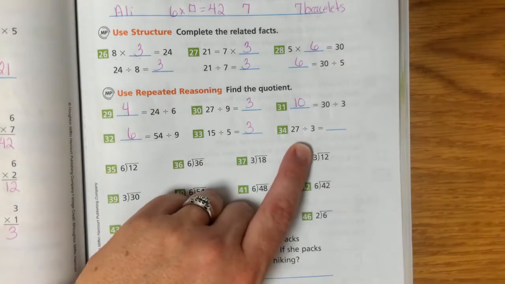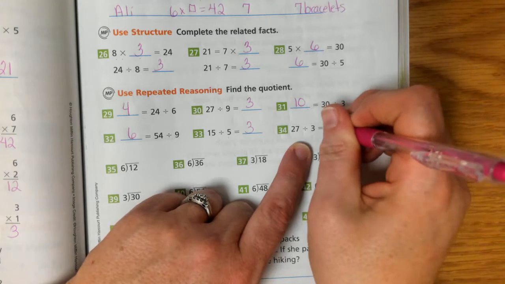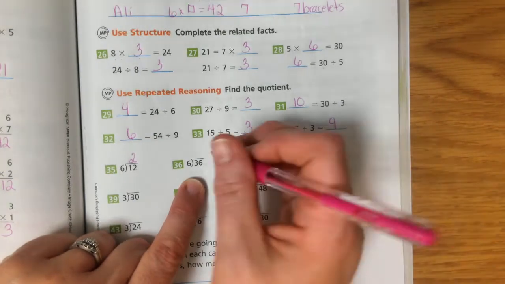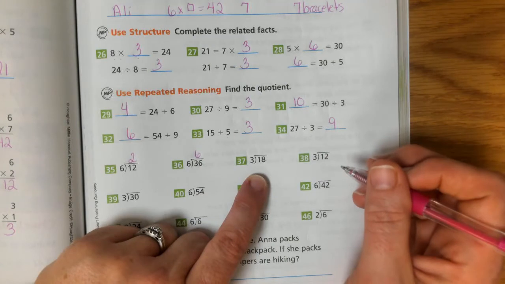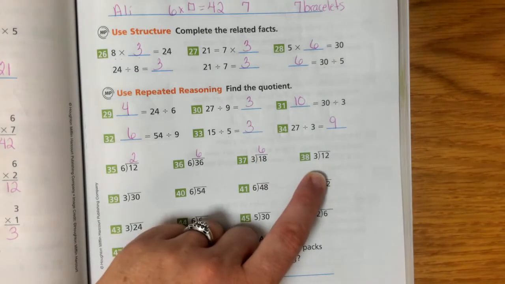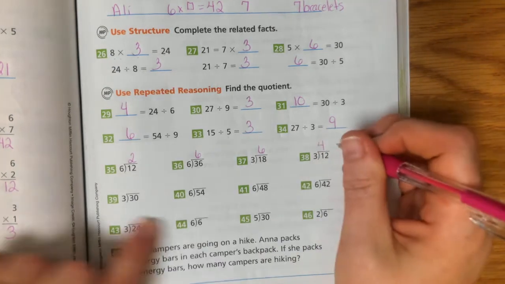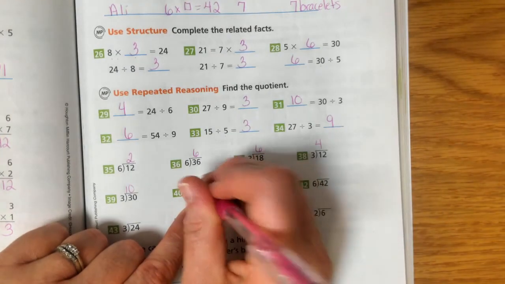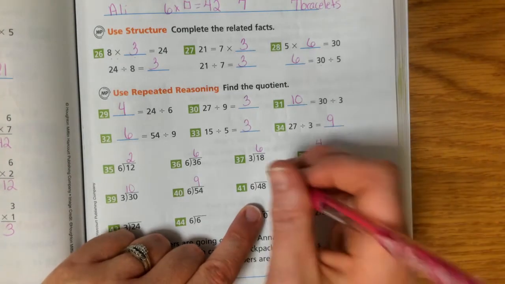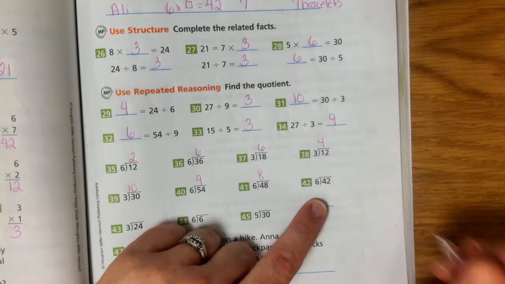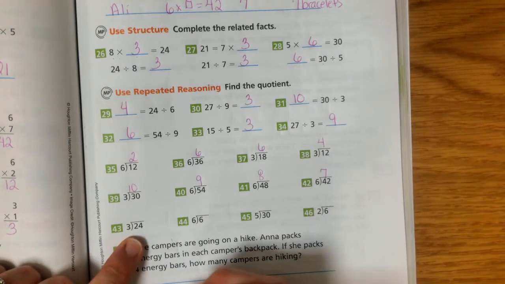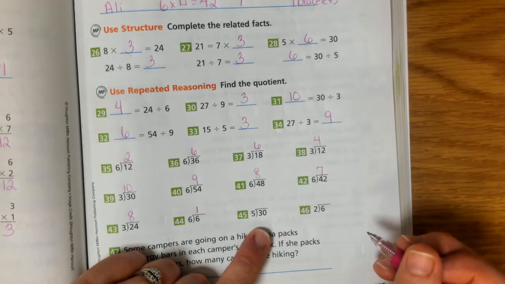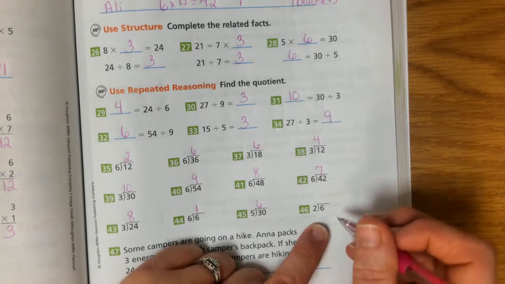3. 27 divided by 3 equals 9. 12 divided by 6 equals 2. 36 divided by 6 equals 6. 18 divided by 3 equals 6. 12 divided by 3 equals 4. 30 divided by 3 equals 10. 54 divided by 6 equals 9. 48 divided by 6 equals 8. 42 divided by 6 equals 7. 24 divided by 3 equals 8. 6 divided by 6 equals 1. 30 divided by 5 equals 6. 6 divided by 2 equals 3.